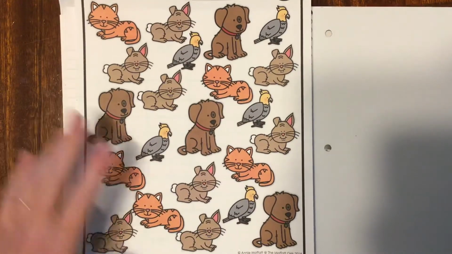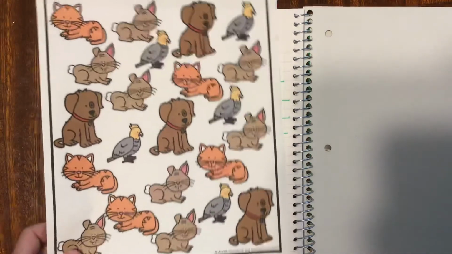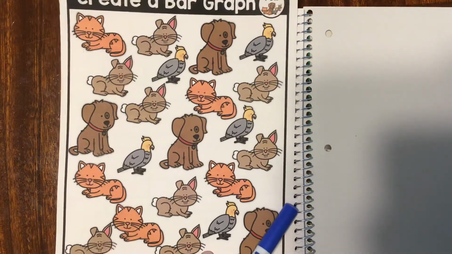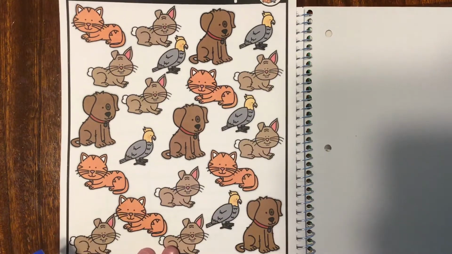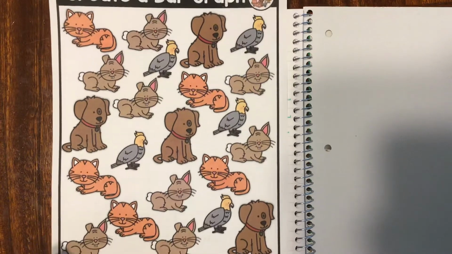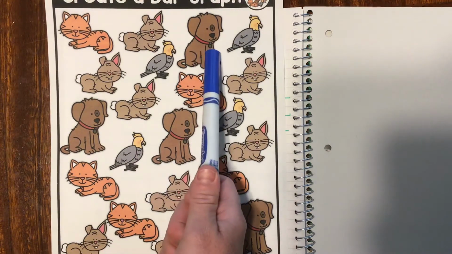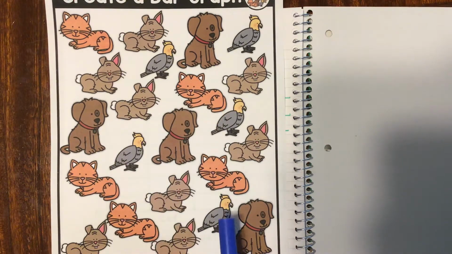Okay. So to fill in our chart, we're going to count the number of pets that are there. So our first one was dog. Well, let's see how many dogs there are at this pet store. Can you see them all? How many do you see? I see 1, 2, 3, 4.